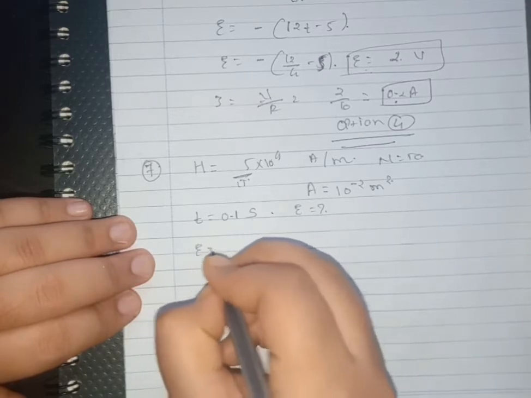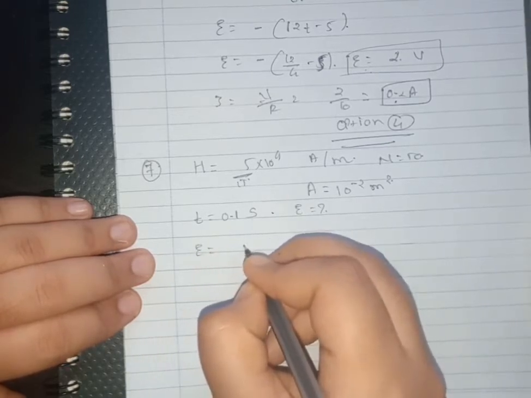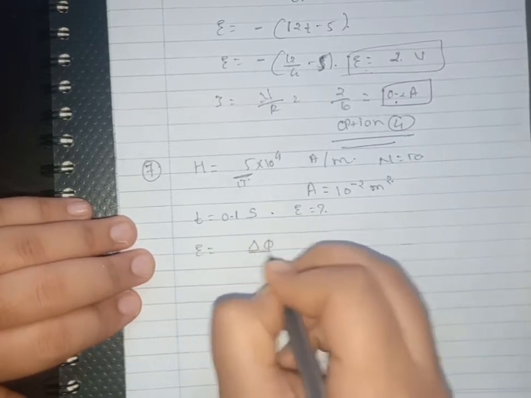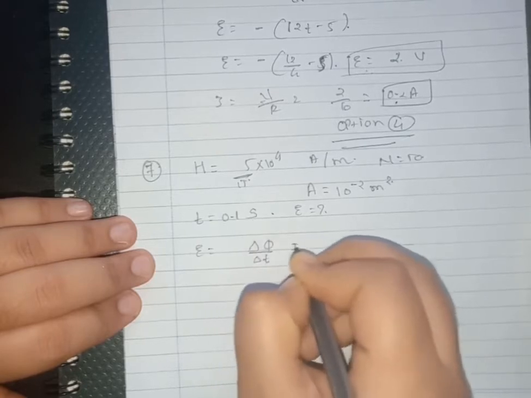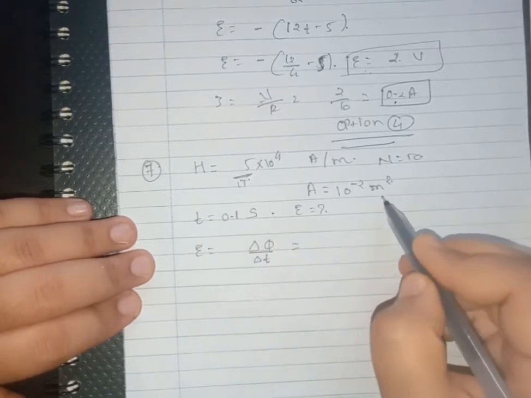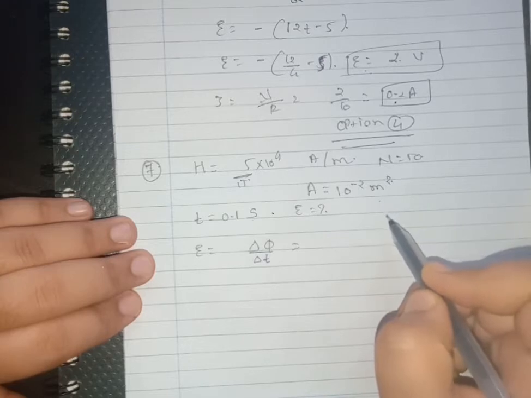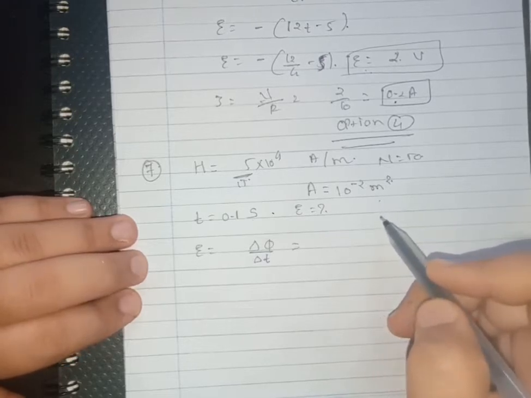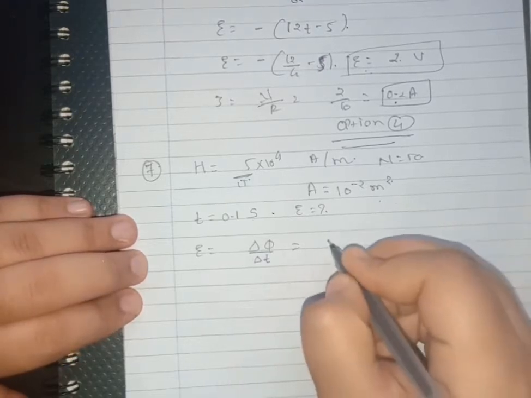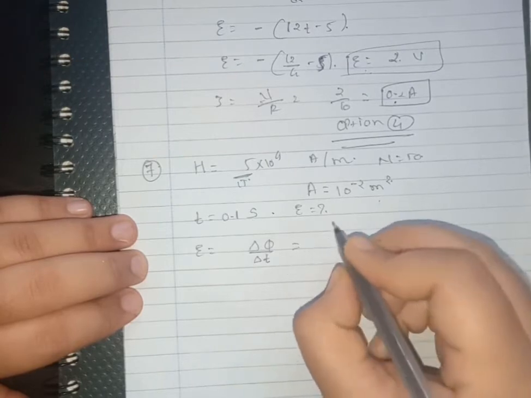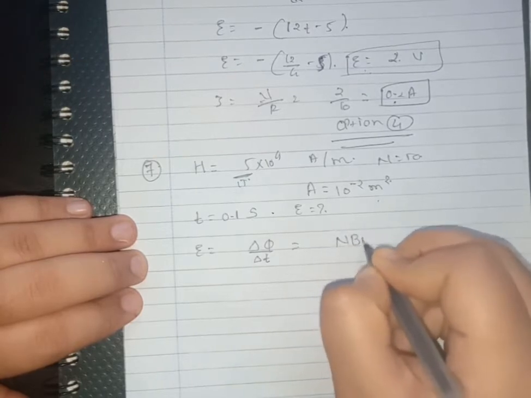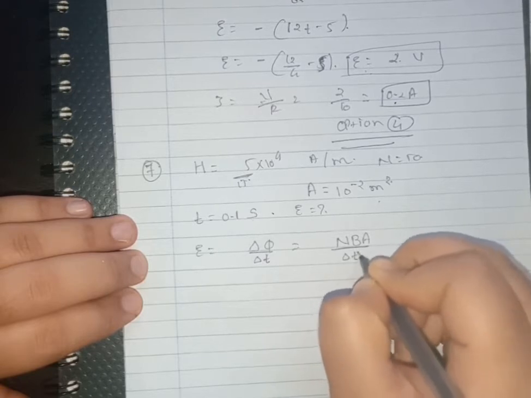The induced EMF is given by, in magnitude, delta phi by delta t. Here, as the coil is completely removed from the magnetic field, the final flux will be 0. So delta phi will be equal to NBA, divided by delta t.